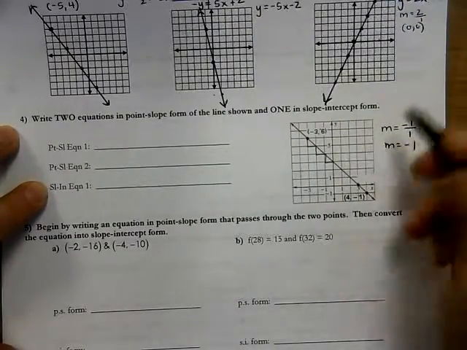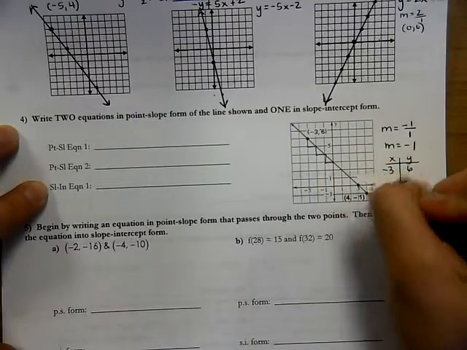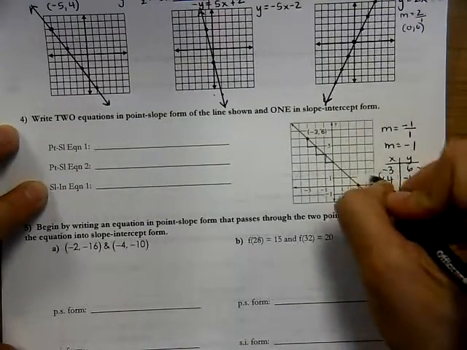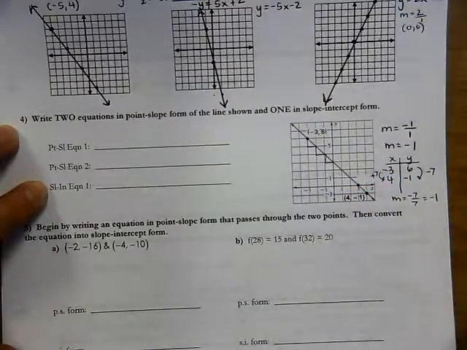I could have also taken the 2 points that are shown and make a table, my x and my y, so that's negative 3 and 6, and then 4 and negative 1. Here I subtract 7. Here I add 7, so my slope would be negative 7 over 7, or negative 1. So another way to find the slope.